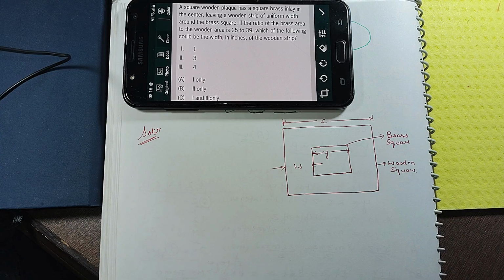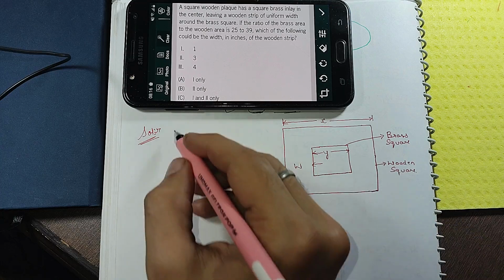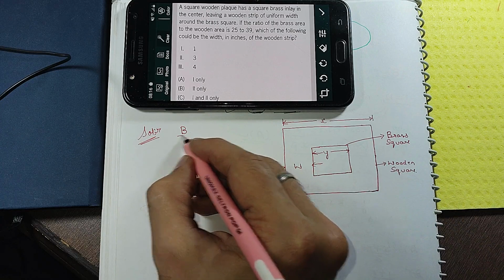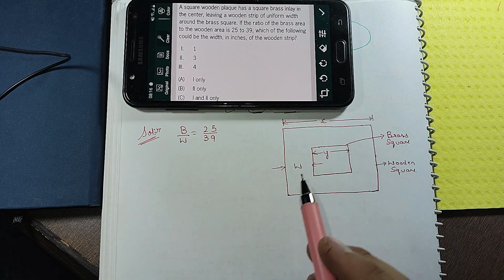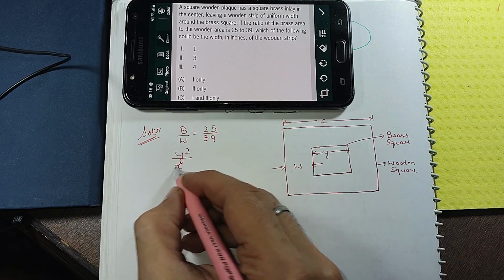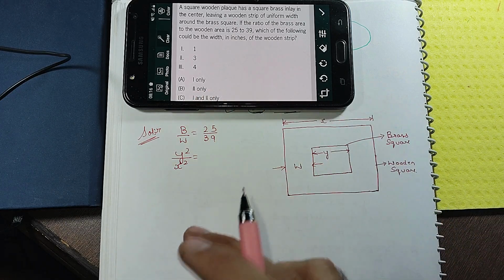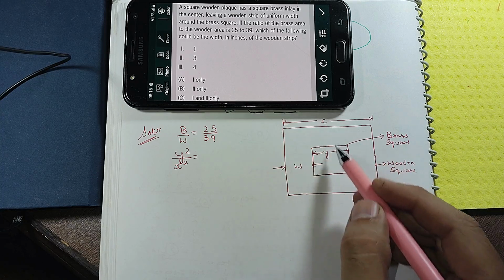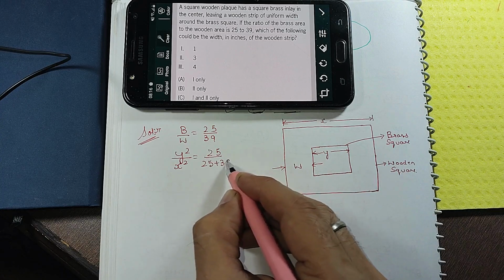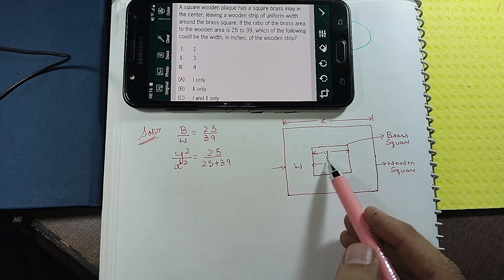Now, since the ratio of area has been given to us, that the ratio of the area of the brass to the wooden area is 25 is to 39. So brass is to the area of wooden, that will be 25 is to 39. Now, if I have to represent it in terms of x and y, I can write that y square upon x square must be equal to 25 divided by 25 plus 39. See, the area is in terms of 25 is to 39, but if I have to write the area of the wooden strip, I have to add this area also. Right? Because x square has to be equal to 25, which is the brass area, plus this 39 area.